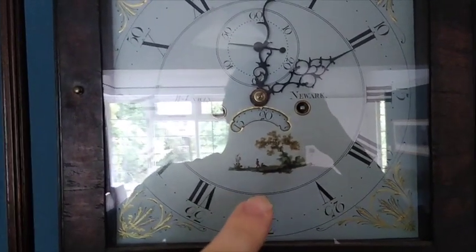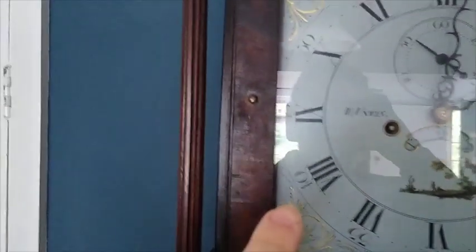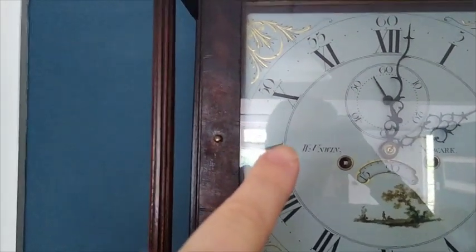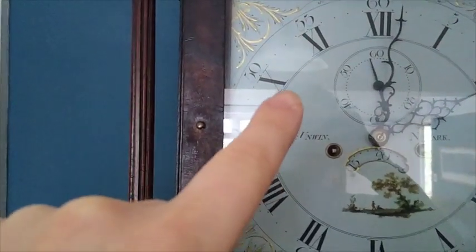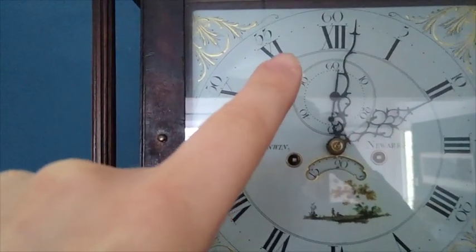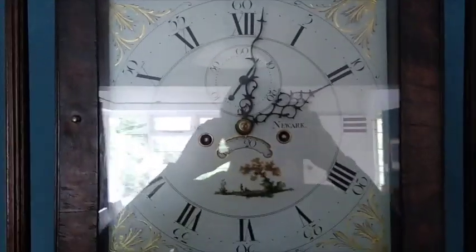Number 6, 30 minutes have passed. Number 7, 35 minutes have passed. Number 8, 40 minutes have passed. Number 9, 45 minutes have passed. Number 10, 50 minutes have passed. Number 11, 55 minutes have passed. And ultimately, in number 12, 60 minutes have passed.